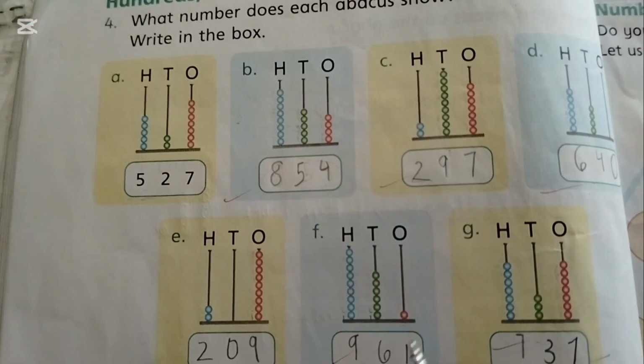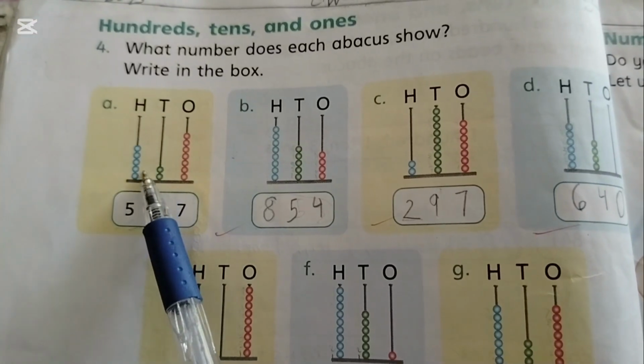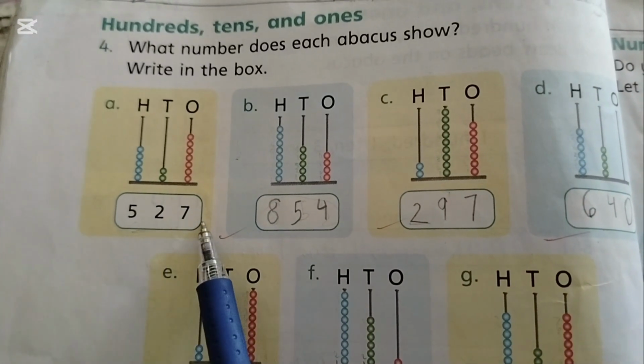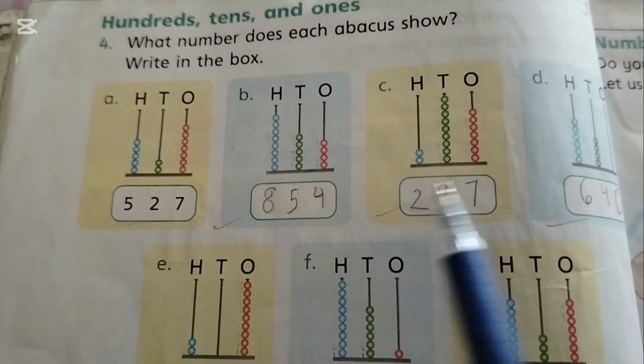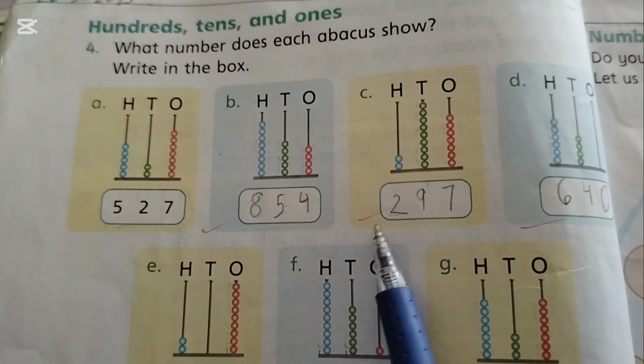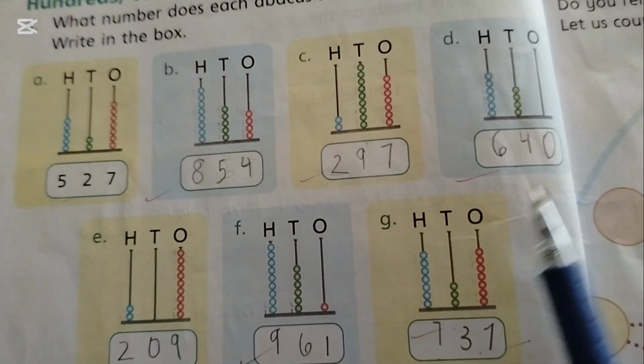On the next page we see to write the number that each abacus shows. We count these balls. So the number is 527. Similarly we count the hundreds, tens and ones. So the number is 854. Next we count all these balls. So the number is 297. Next we count these balls. So the number is 640.